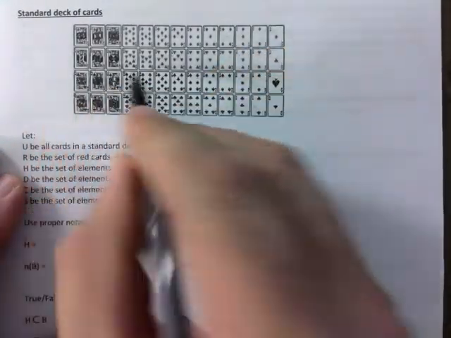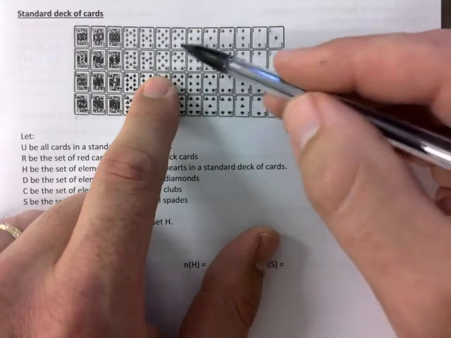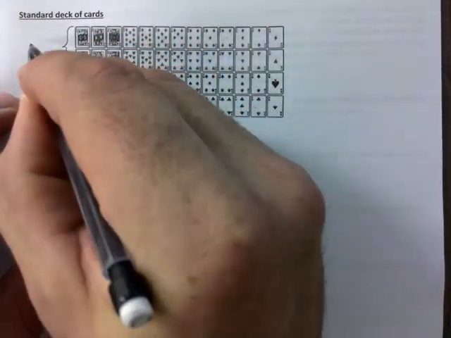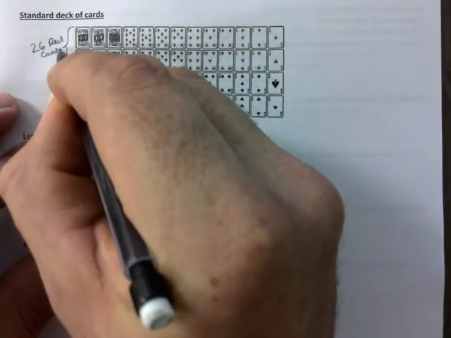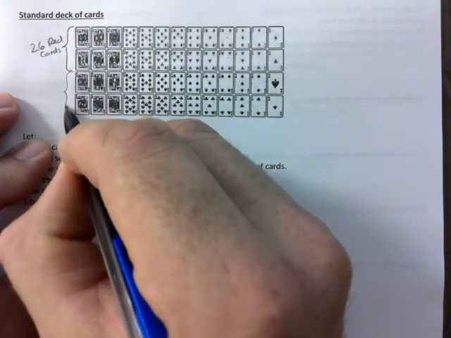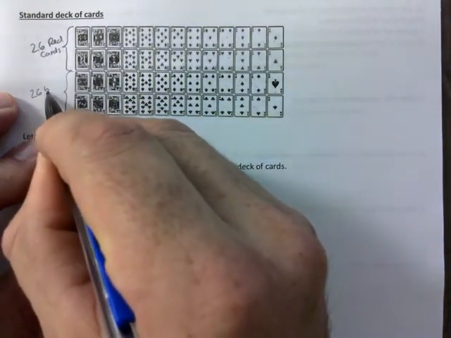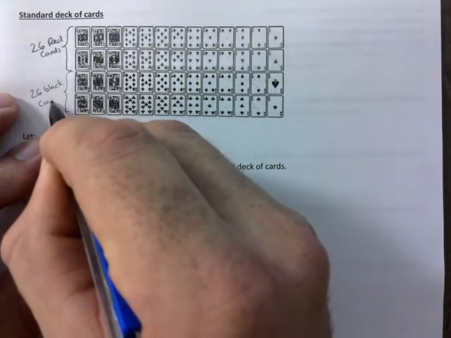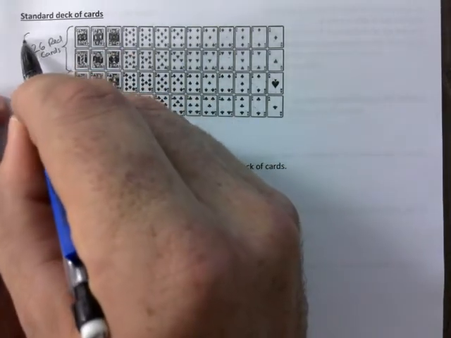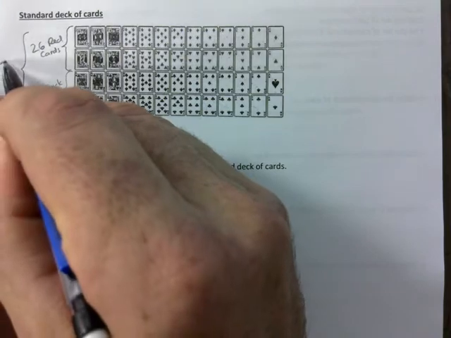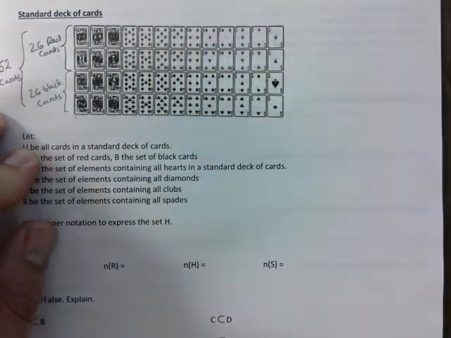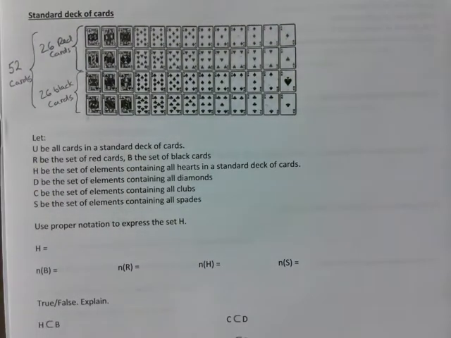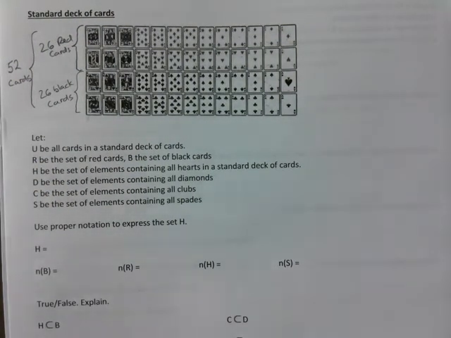A deck of cards, you can't see it. I wish I could do this in color, but there's your reds and your black cards, right? So I'm just going to give you a quick run through. So 26 red cards, and there are 26 black cards. So how many are in a set? 52. Right? 52 cards in total. That's a standard deck. No joker, okay? That's just a standard deck without jokers in there.